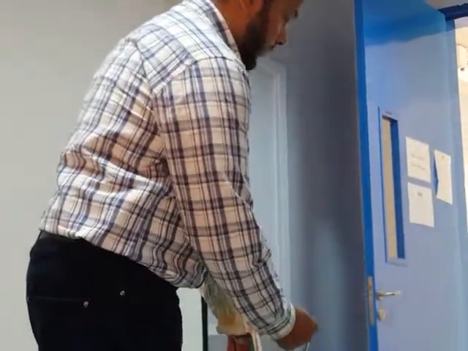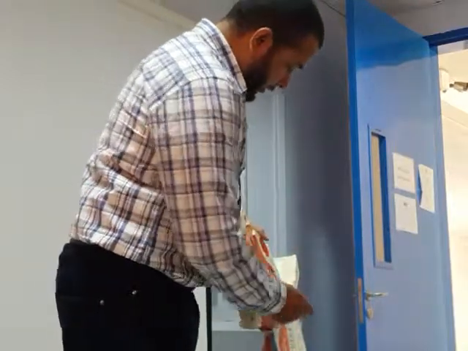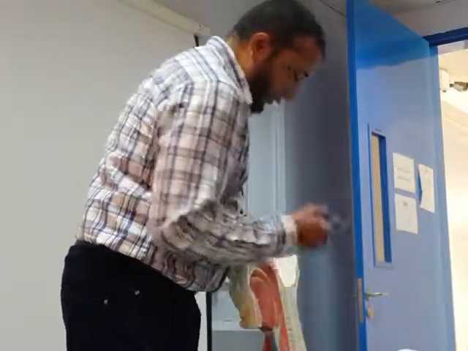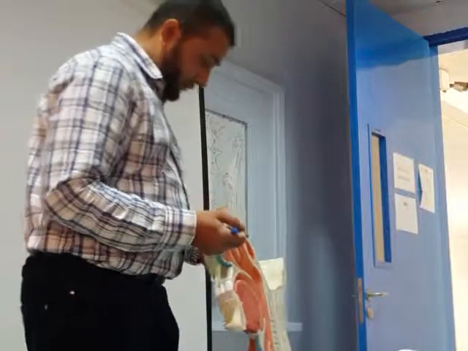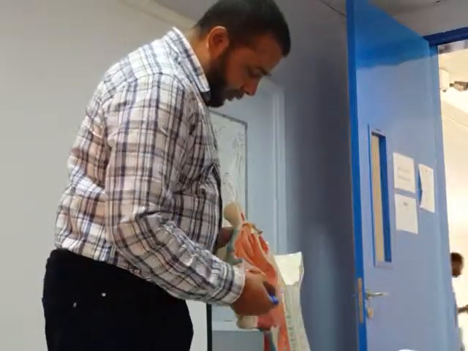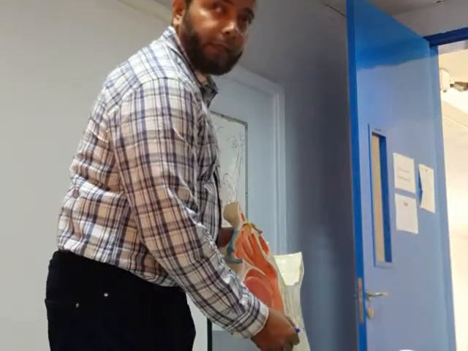On the other side, we have the vertebral side. So here are the vertebrae, and here is the spinal cord. So this is the pharynx, and this is behind. This is the nasal cavity. Then we have the oral cavity, and behind this is the larynx. You can all see.